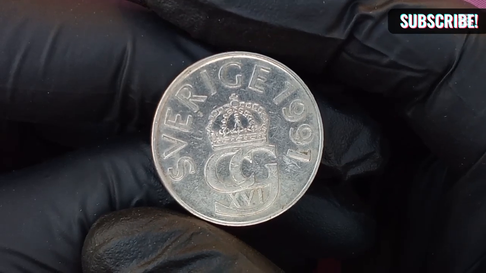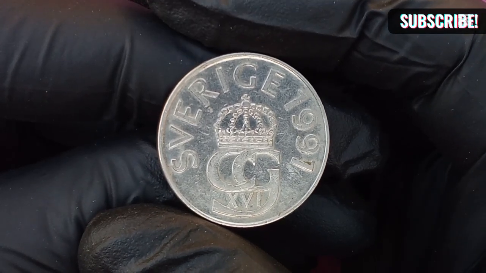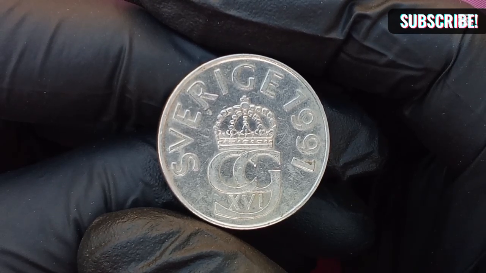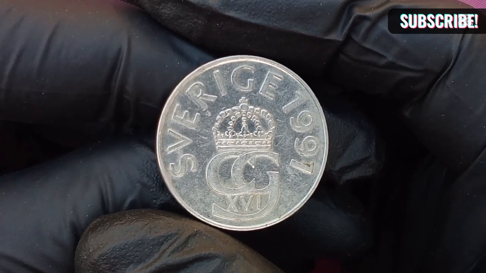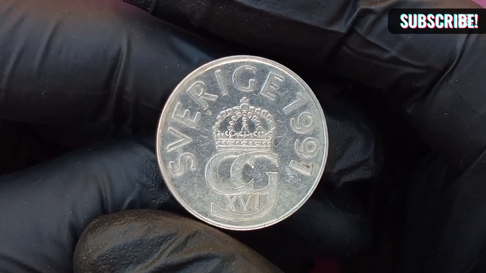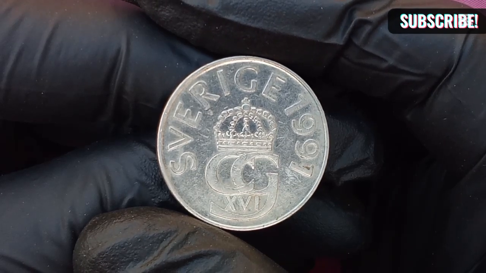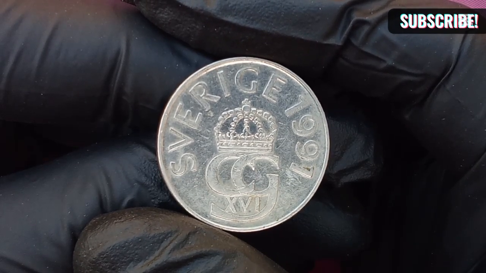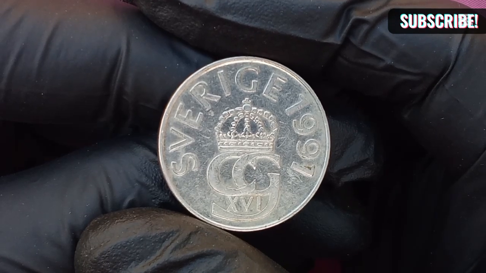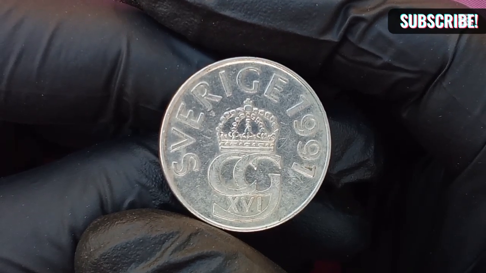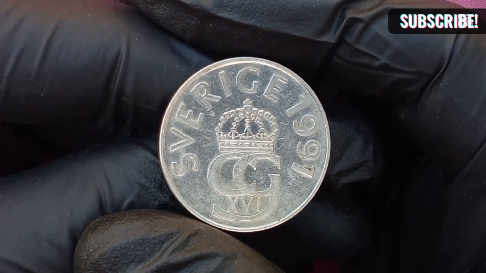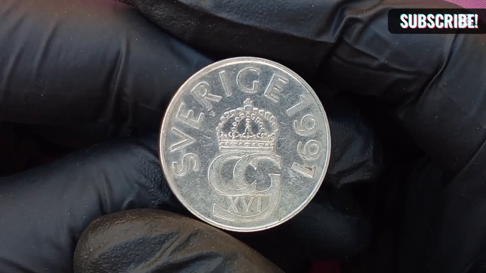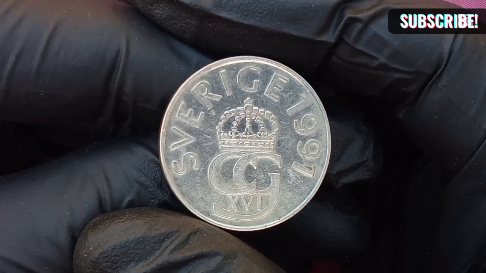Reverse back. Design: the reverse side displays the Swedish coat of arms within a crown shield. The design is flanked by the denomination 5 and the word kronor. Inscription. Below the shield, the mint year 1971 is displayed. Edge. The coin has a smooth edge with no additional inscription. Specifications. Material, nickel. Diameter, 30 millimeters. Weight, 12 grams. Shape, round.